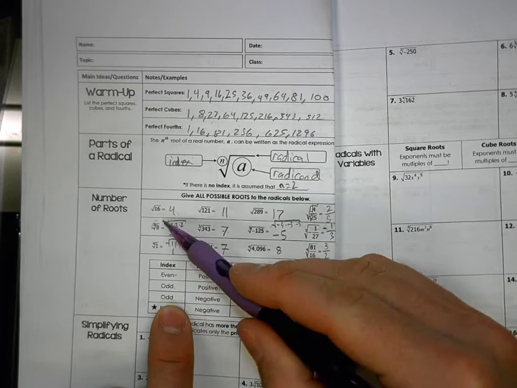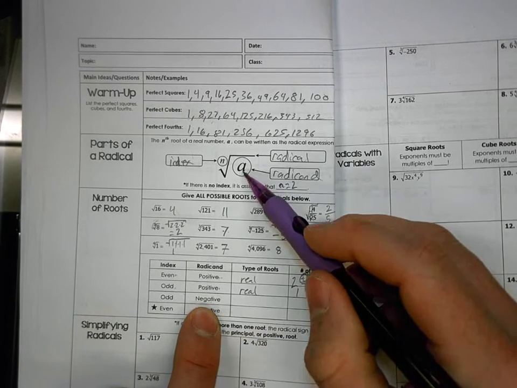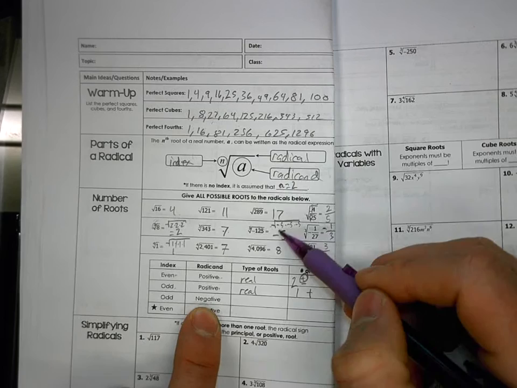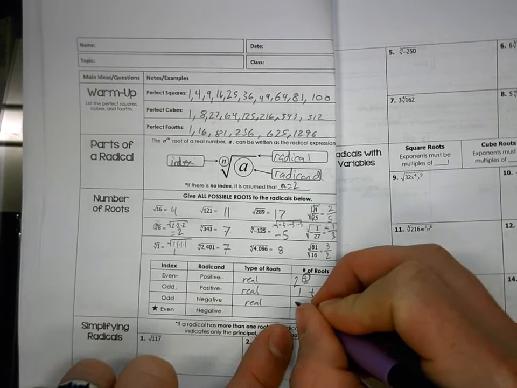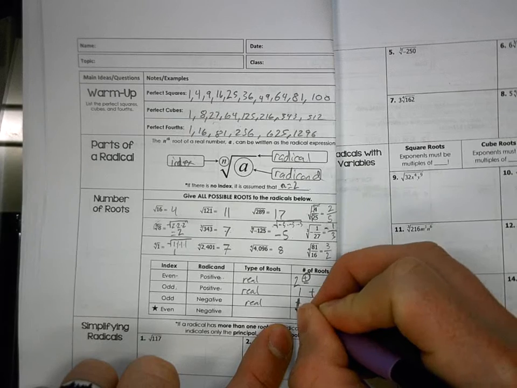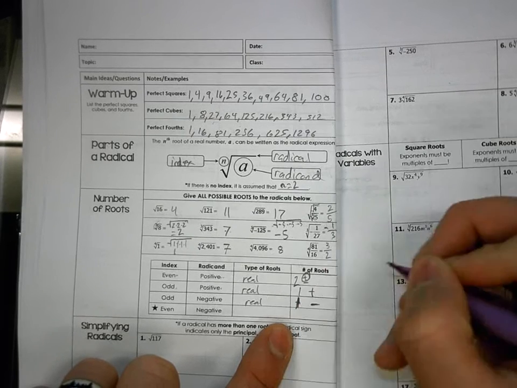If my index is odd and my radicand is negative, kind of like the one we did earlier, right here, this example, and my number is a real number, I will get one answer. My answer will be negative.